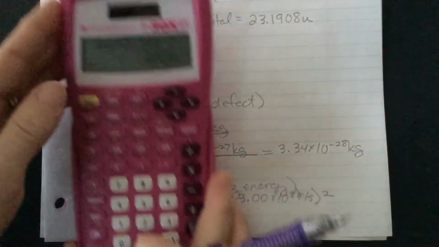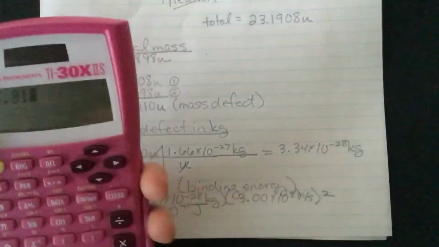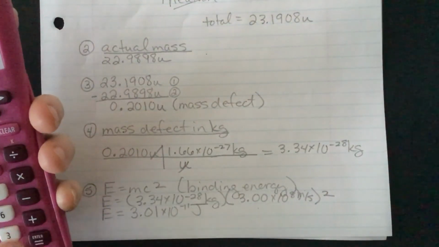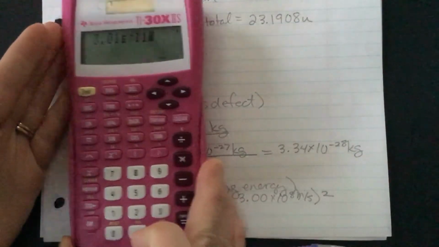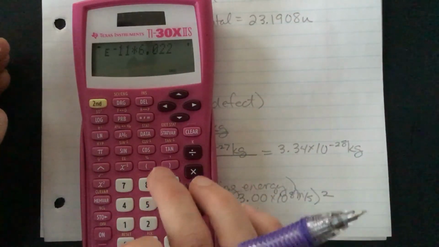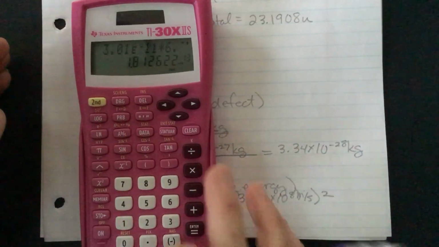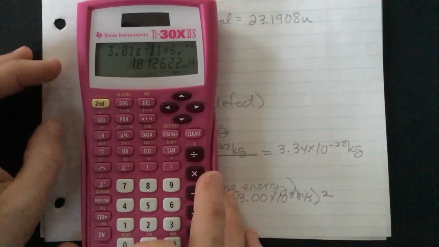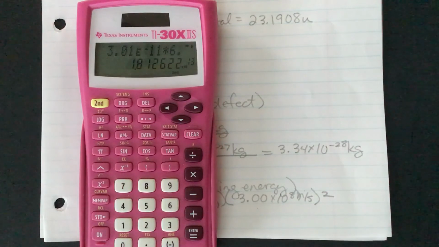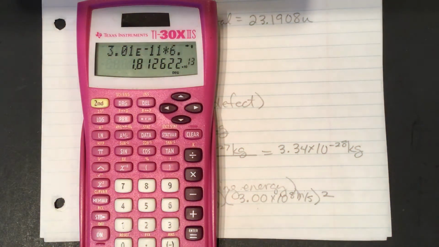So if we were to take 3.01 times 10 to the negative 11 and multiply that by 6.022 times 10 to the 23rd, we would end up with this number if we had a mole of sodium.